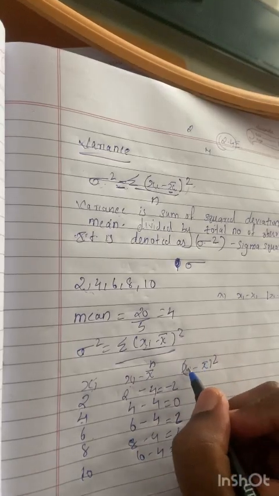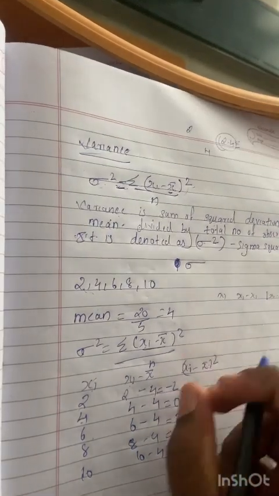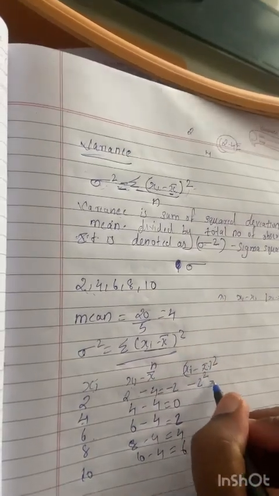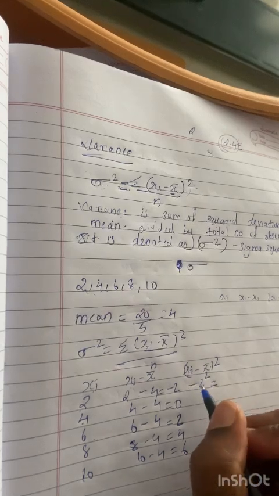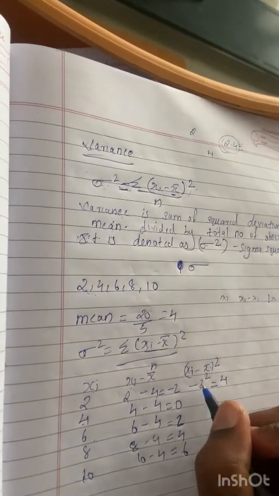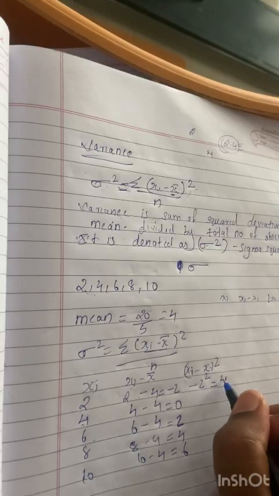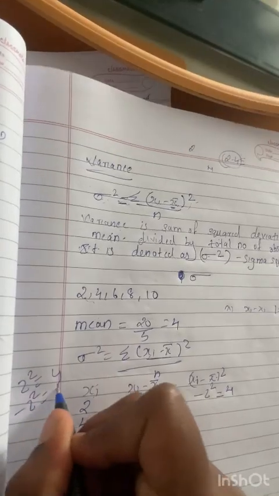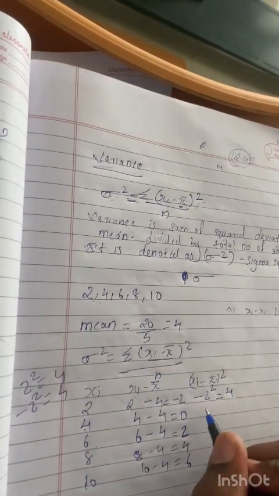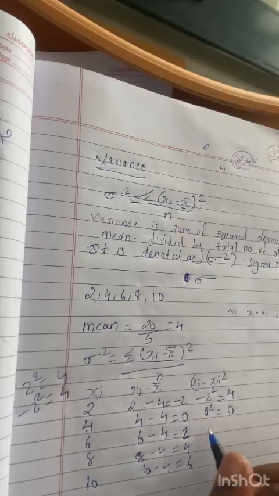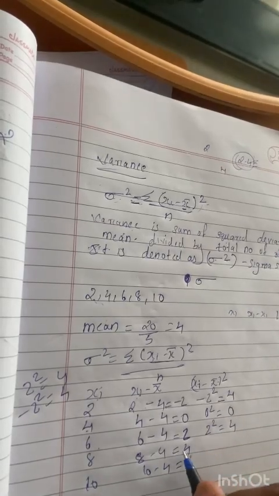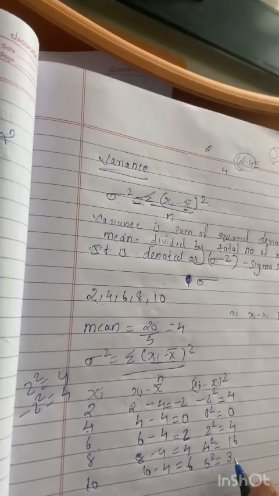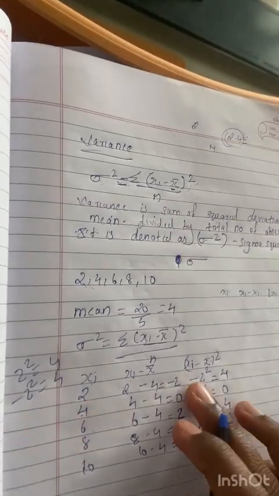Now I want to find xi minus x bar all square. Minus 2 square is equal to 4. When I square negative or positive terms, the answer is always positive. If it is 2 square, the answer is 4; if it is minus 2 square, the answer is also 4. Then 0 square is 0. Next is 2 square, which is 4. Here 4 square is 16, and this is 6 square, which is 36.